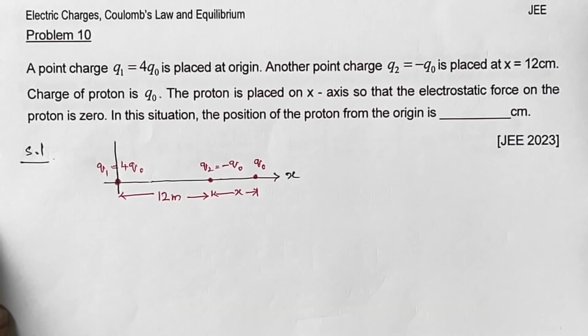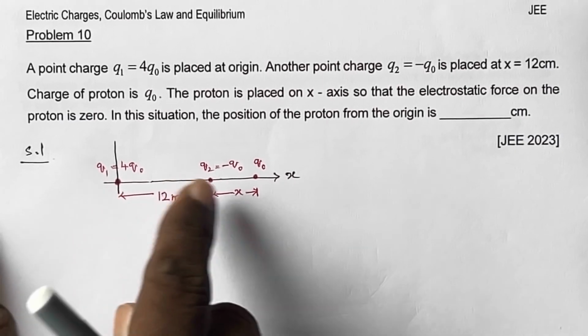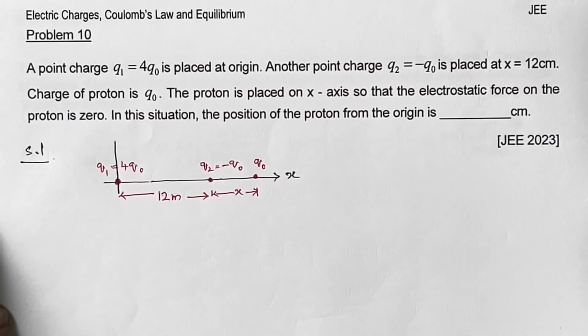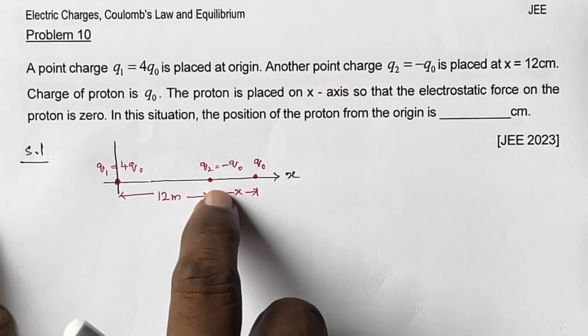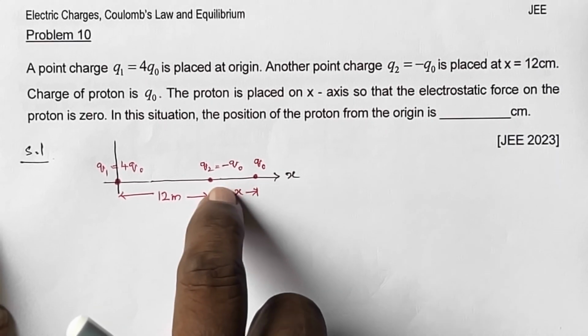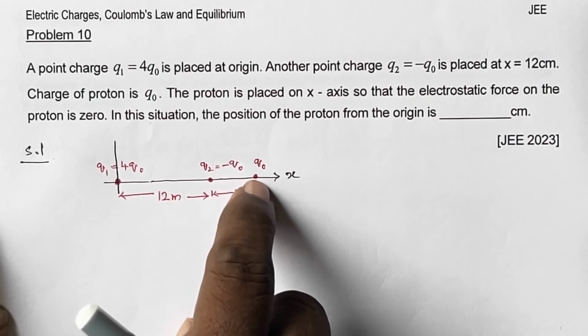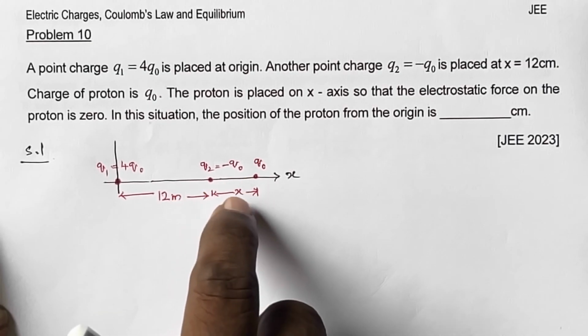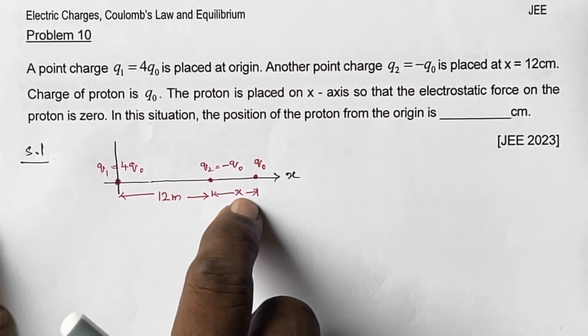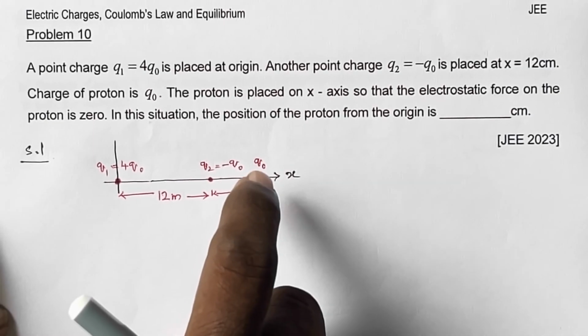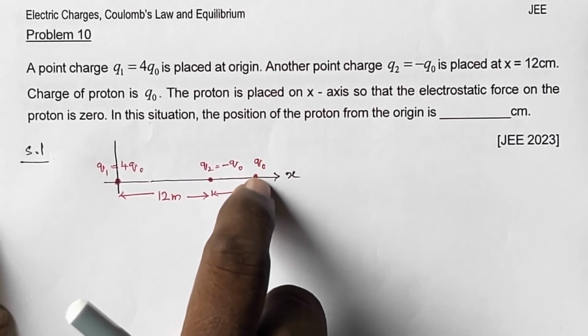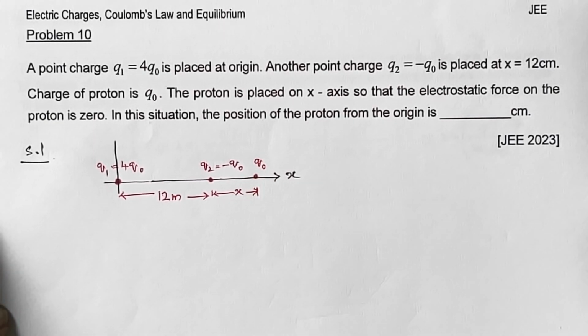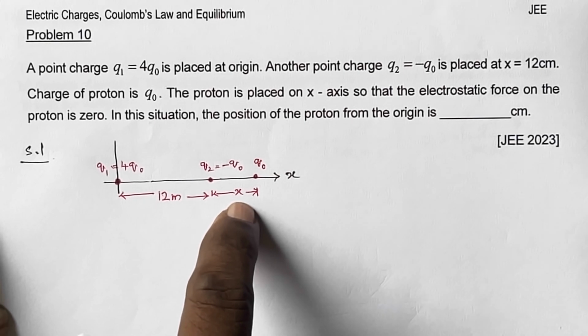So the null point always exists outside the two charge system if charges are unlike charges, and this positive charge will always be near to the smaller charge. So outside at x distance it will stay, so that the net force on Q naught is equal to 0. Let us calculate the x.